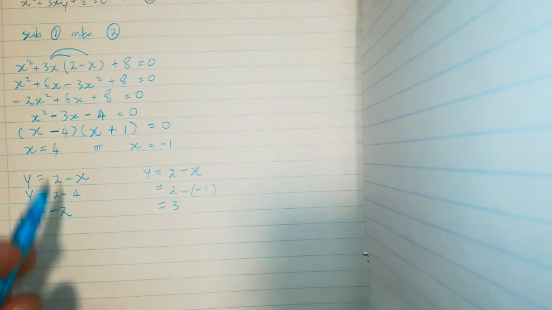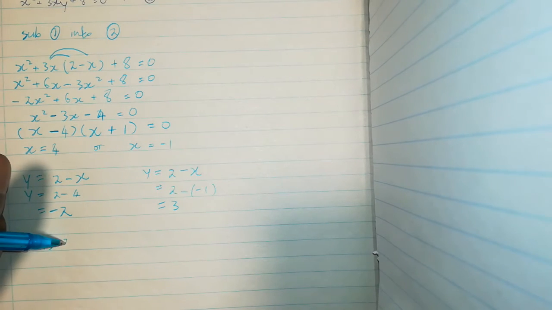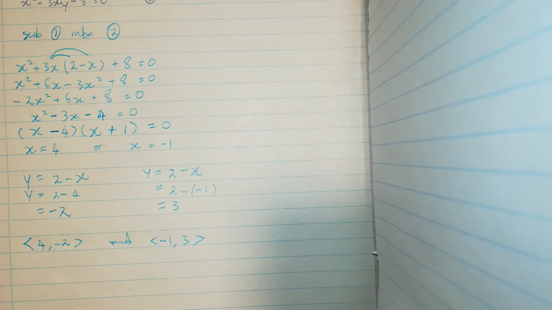So yeah, these are your final answers. You can write them in coordinate form, and here you have it. That's how you solve your quadratic equations.